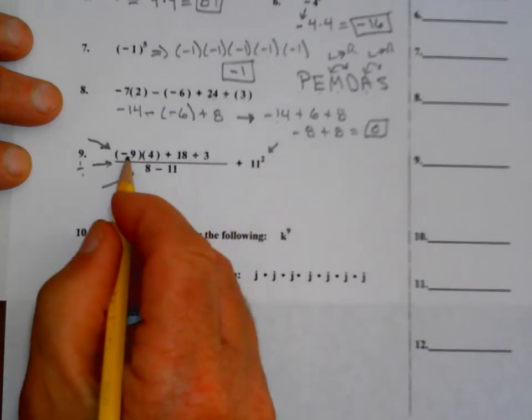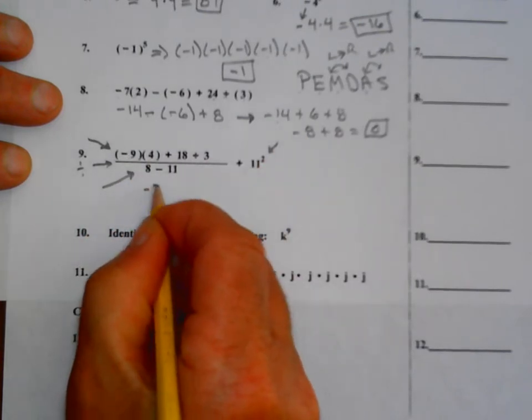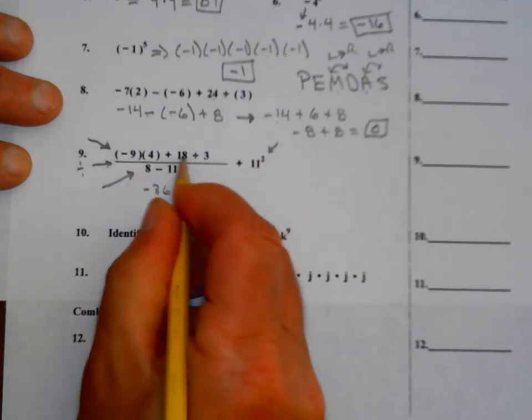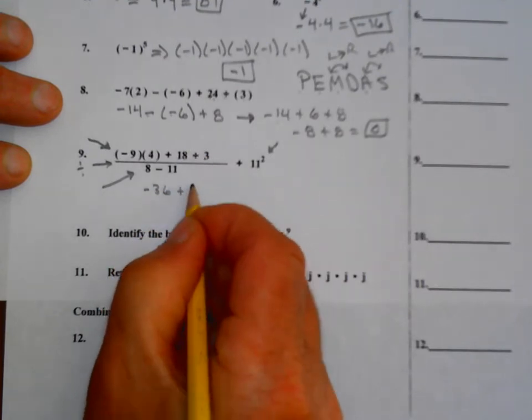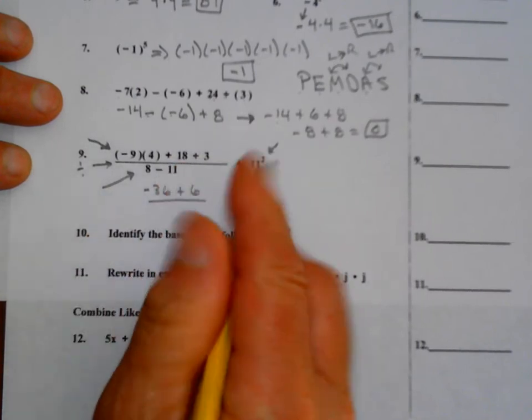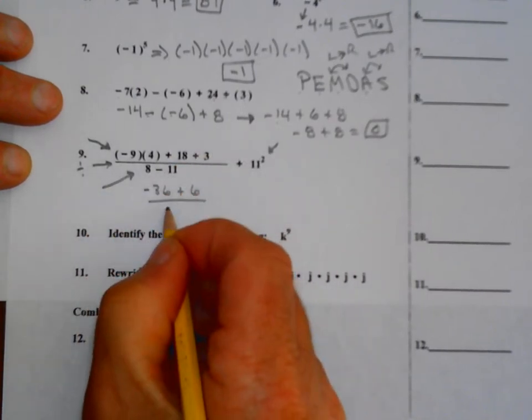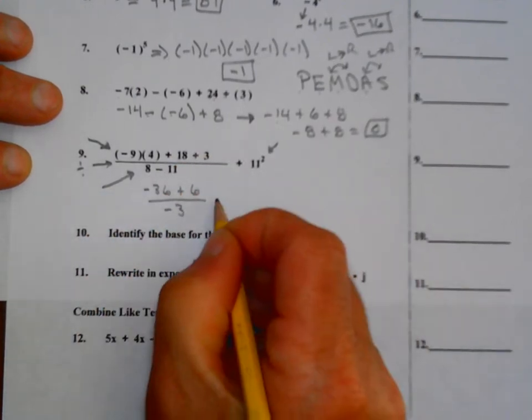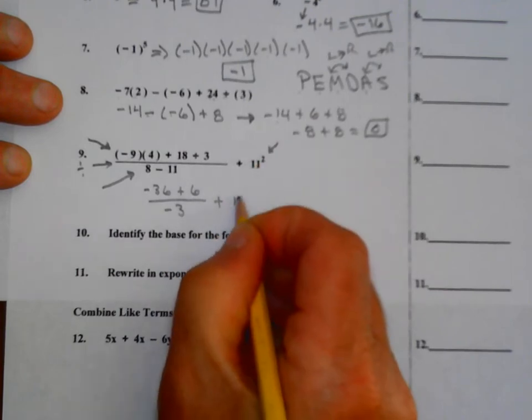So multiplication, negative 9 times 4, negative 36, plus division, 18 divided by 3 is 6. I can simplify this because it's in the denominator. 8 minus 11, the denominator is the bottom of a fraction. And I can simplify this because it's its own term.